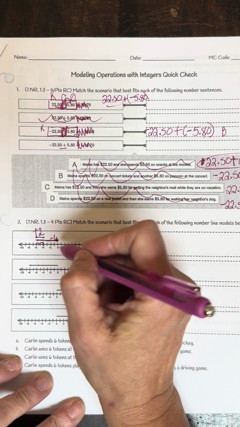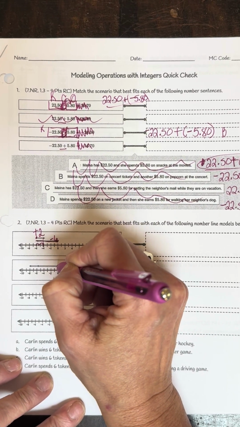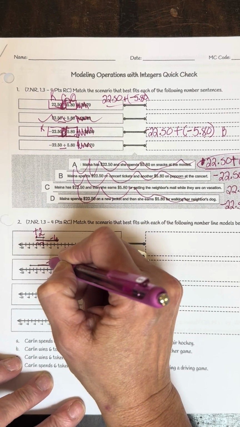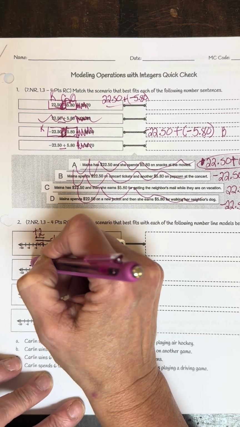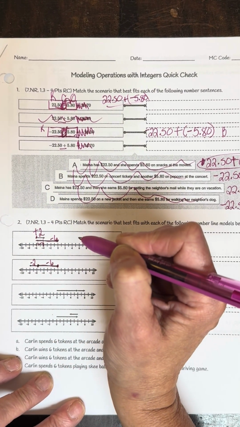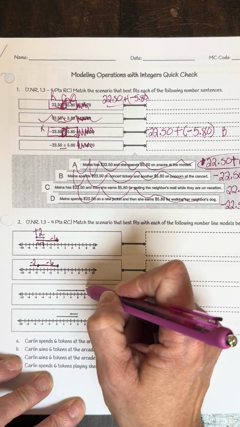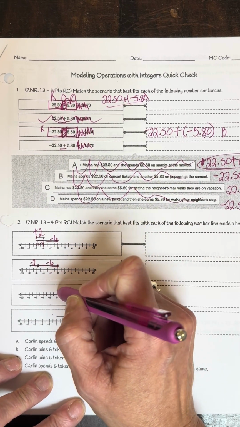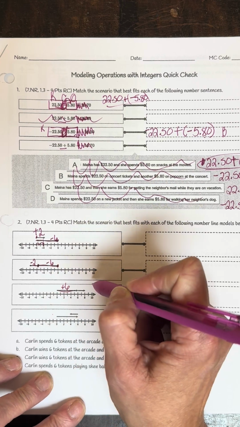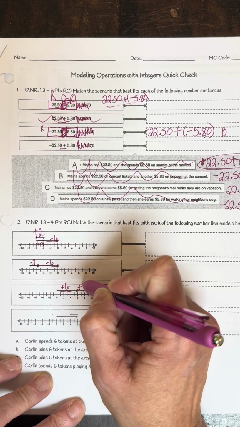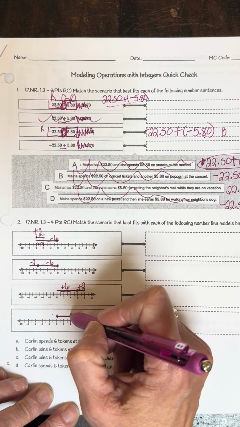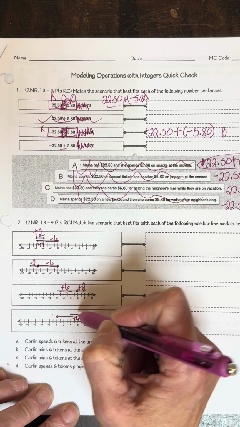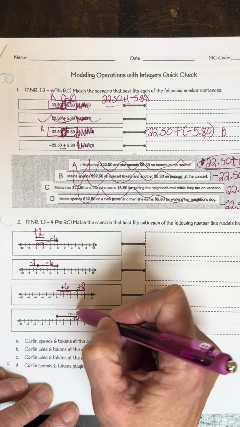Right here, we are losing 6 and then losing 2 more. Right here, we are gaining 6 and then gaining 2 more. Right here, we are gaining 6 and then losing 2.